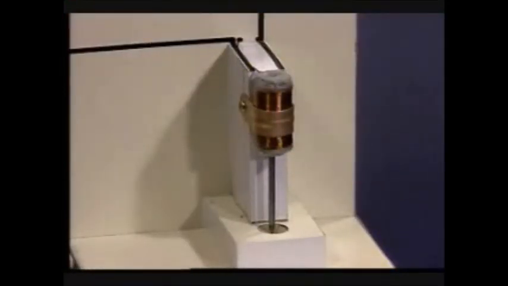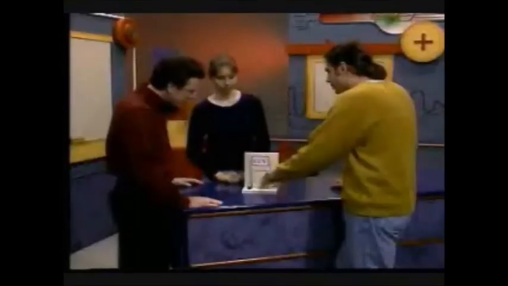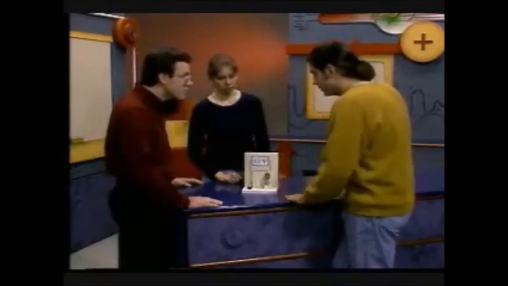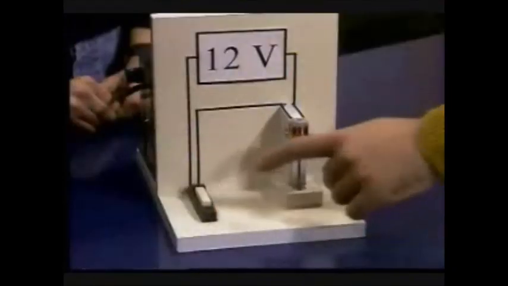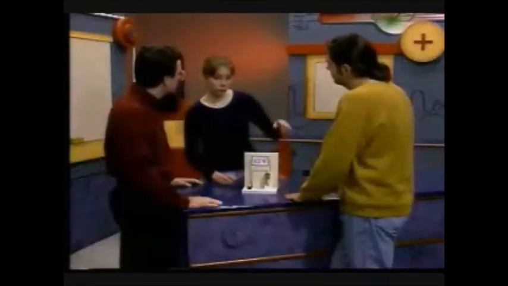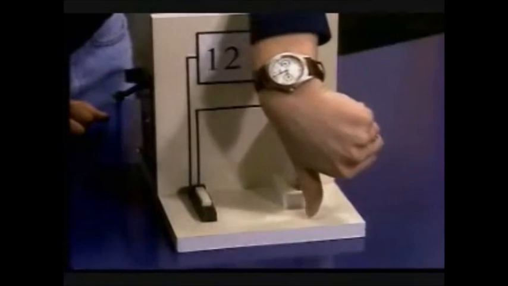Tell me how this little gizmo works. Well, this air core electromagnet is hooked up to a power supply. When I close the circuit by pressing this switch, the electrons flow through the coil and induce a magnetic field in the core of the electromagnet. And using the left-hand rule for coils, we found the coil's north pole.